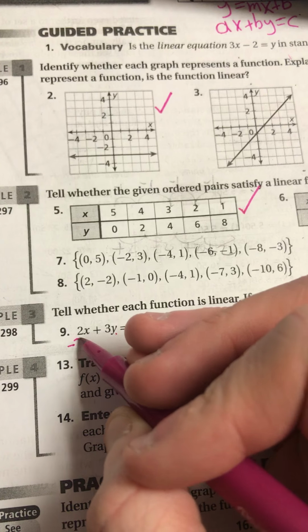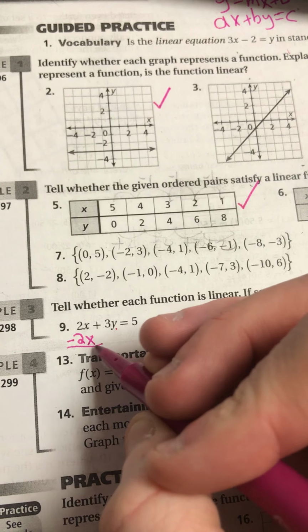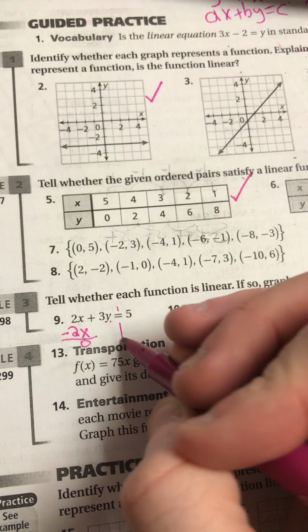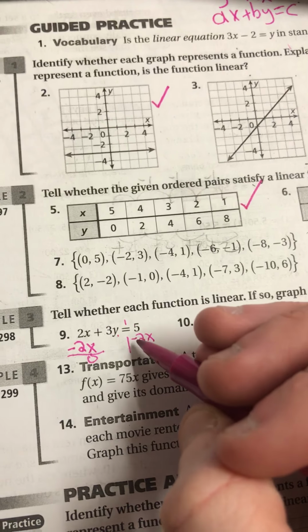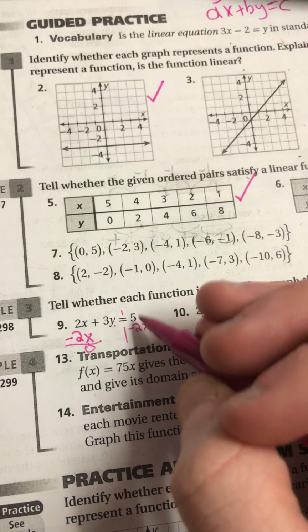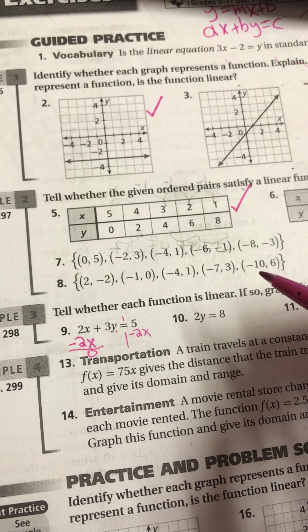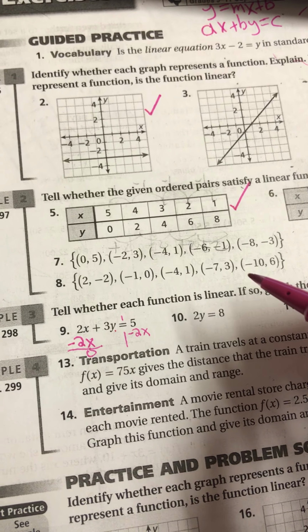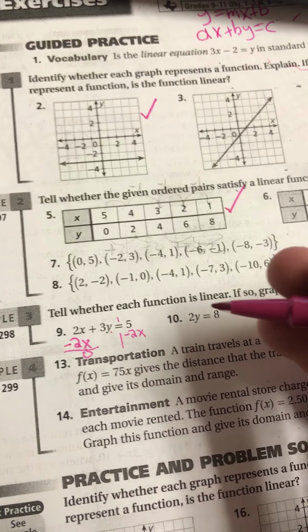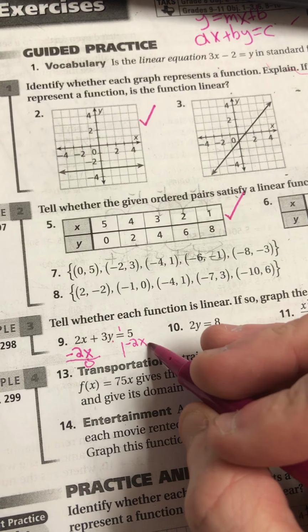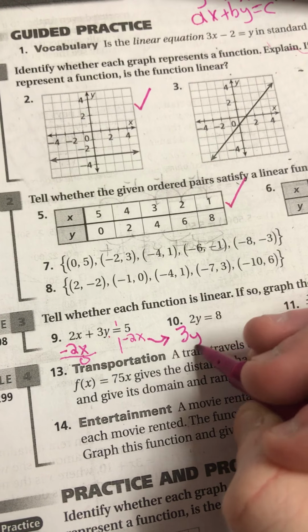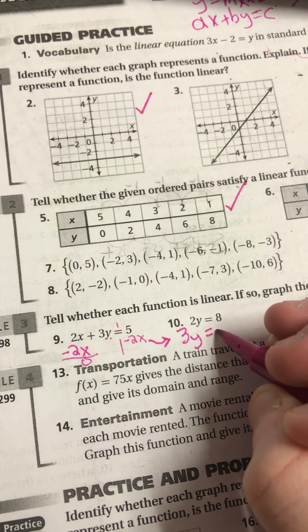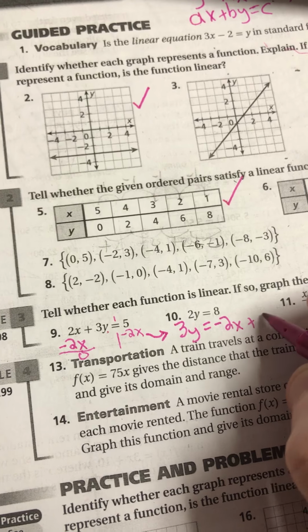So we can subtract 2x from this side and then move it to the other side. Just remember, we want this y all by itself. Try to figure out if these are like terms or not. Take a couple seconds, think about it. They're not like terms, so we cannot subtract them from each other. So I'm just going to move this over here. So we have 3y equals negative 2x plus 5.